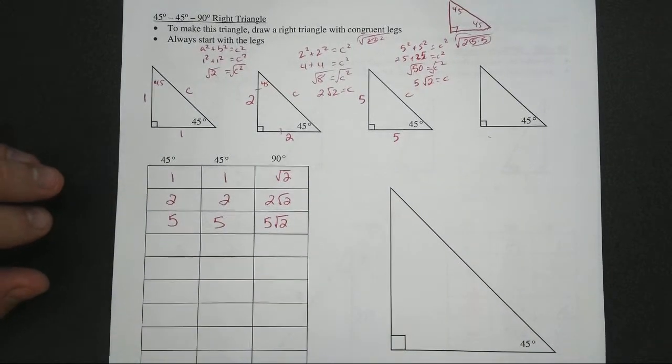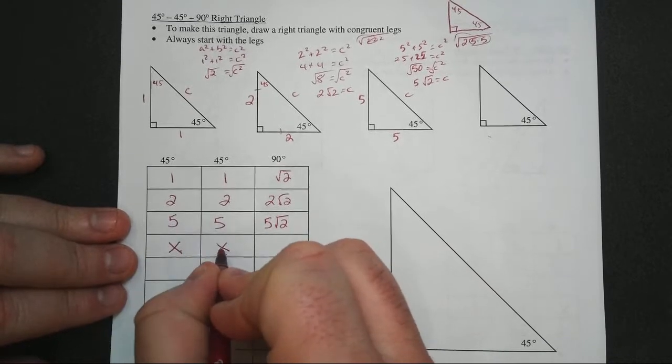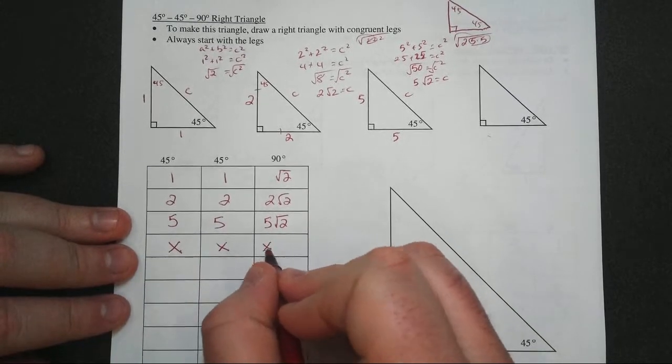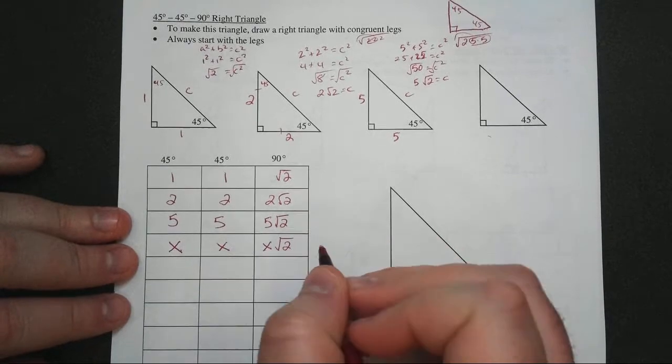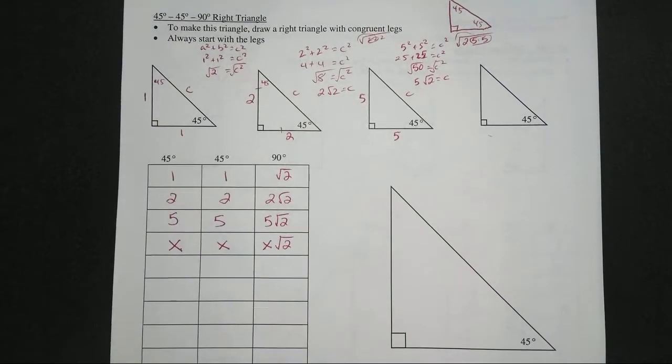And so hopefully you're seeing this pattern starting to pop up, right? Whatever I choose for the legs, the hypotenuse is that leg times radical 2. All right?